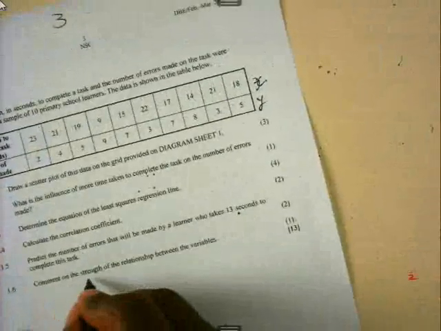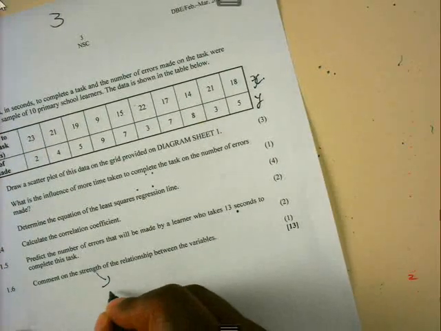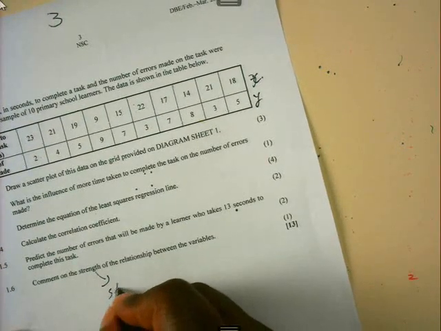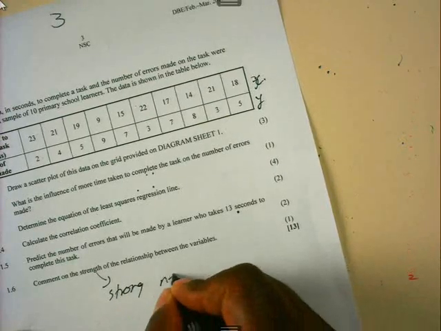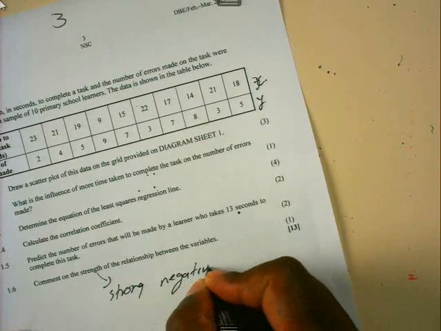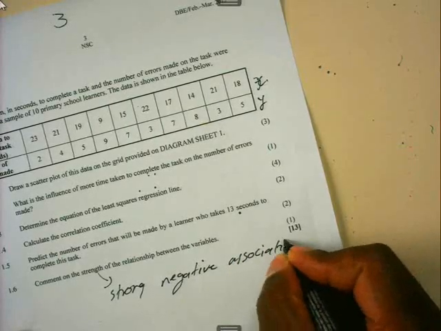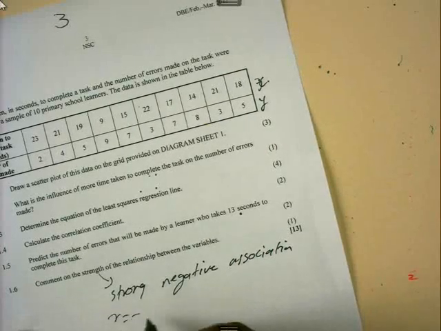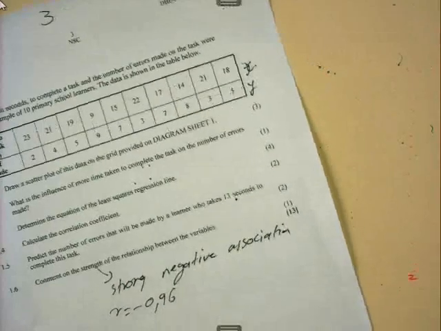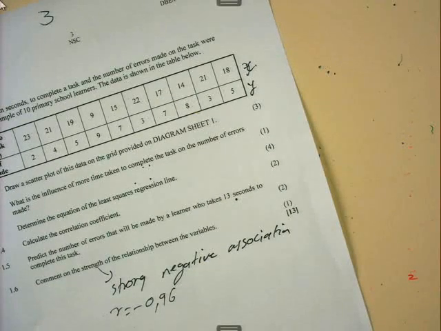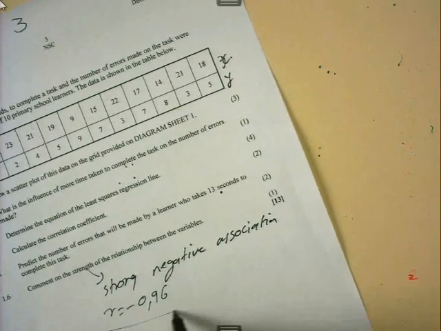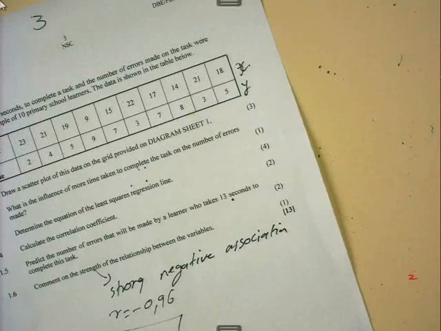we say comment on the strength. We said it's a strong negative association. Why do we say strong? Because remember, our R is negative 0.96. It's a strong negative. It is not perfect. Do not round off. Because if R is equal to -1, then we have a perfect negative association.